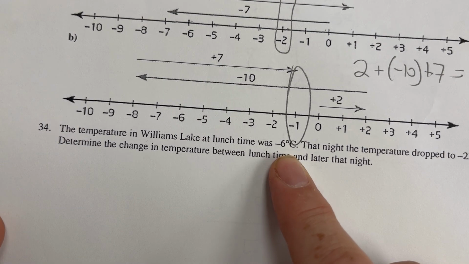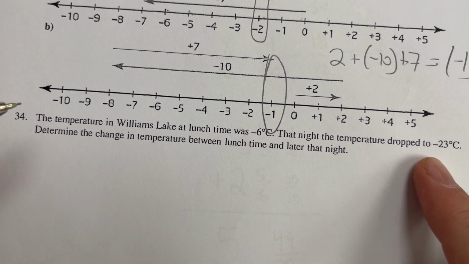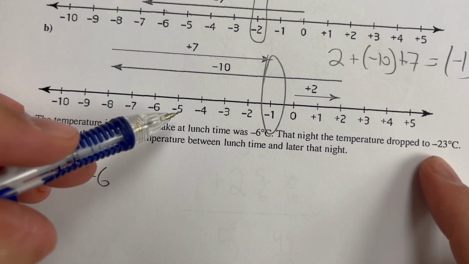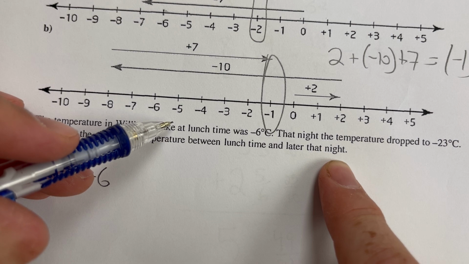Wow, that's a real paradise. That night, the temperature dropped to negative 23. So it was at negative 6, dropped to negative 23. Determine the change in temperature between lunch time and later that night.